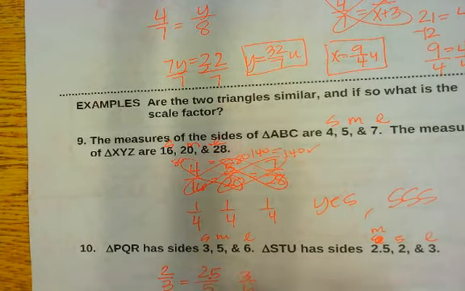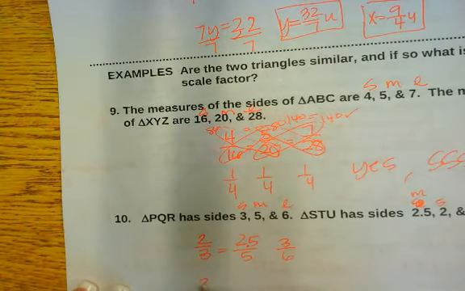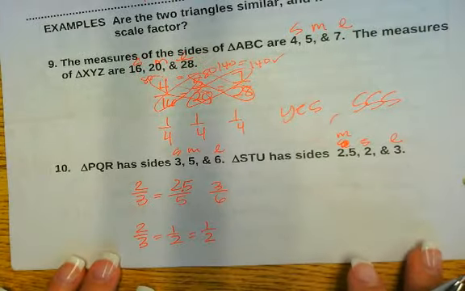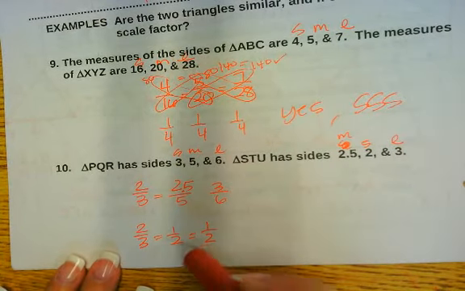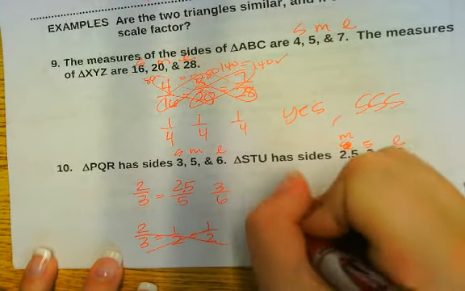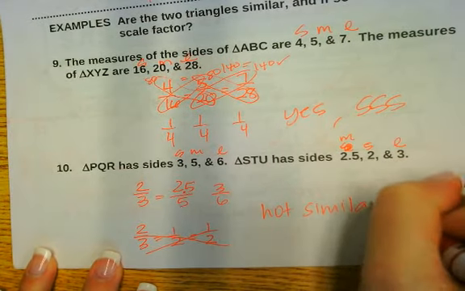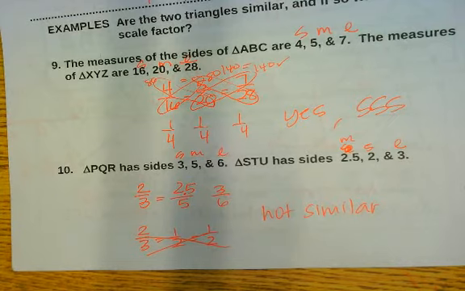What is 2.5 over 5 simplify to? 1/2. What is 3/6 simplify to? Okay, so what happens here? They're not all the same, which means they can't be similar. Do we write a similarity statement when things aren't similar? No. So no similarity statement.